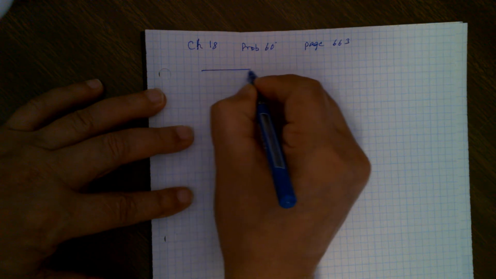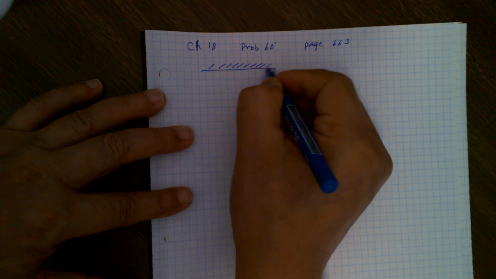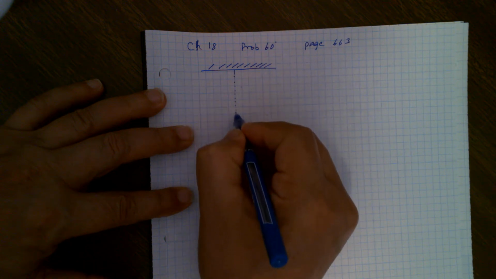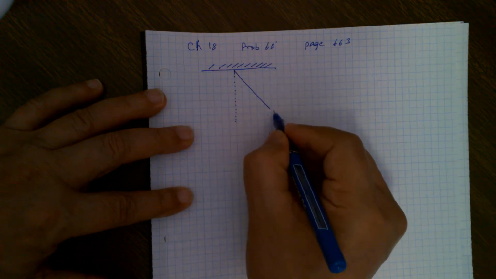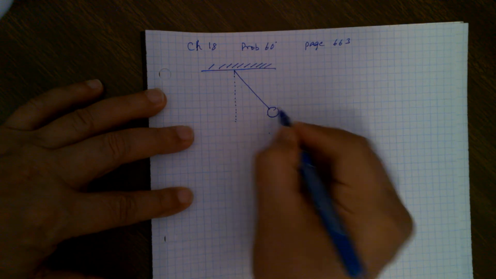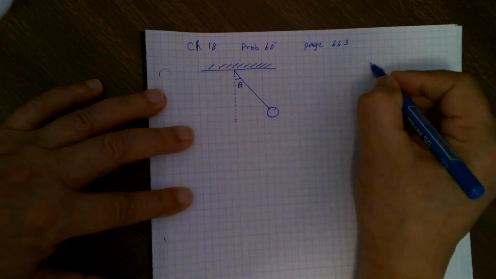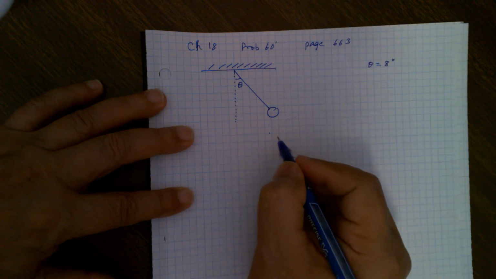The picture has a ceiling, and there is a mass M object hanging at an angle theta, and that theta is given as 8 degrees. Alright?